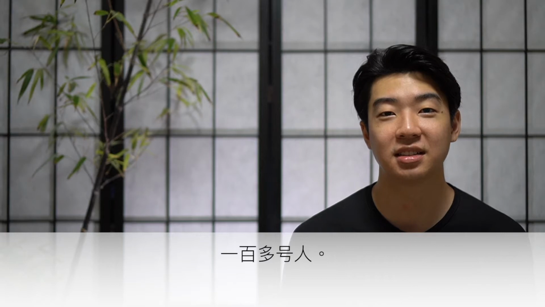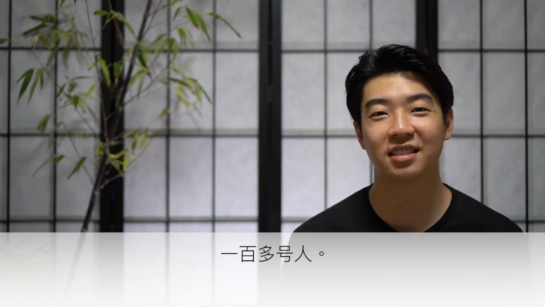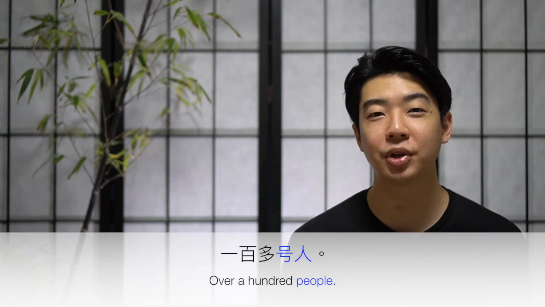Let's see the next character. The character that you see below the main character means skillful. It takes skill to remember and call out someone's name. But if there are too many people in a crowd, it might be better to call out numbers. This character means name and number. It is used in this phrase. Can you find the character? This phrase means over 100 people.